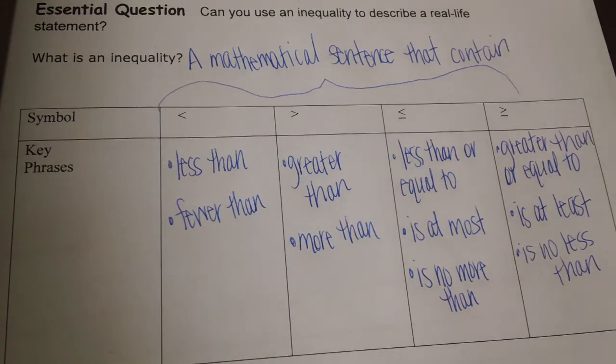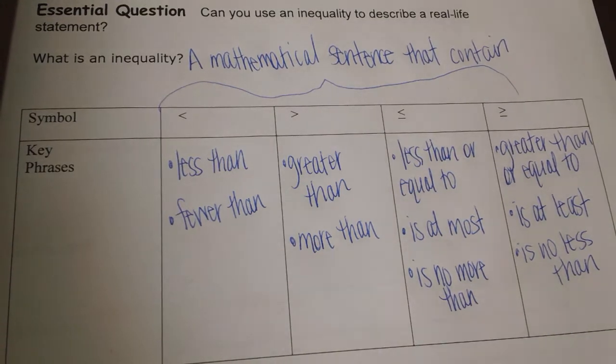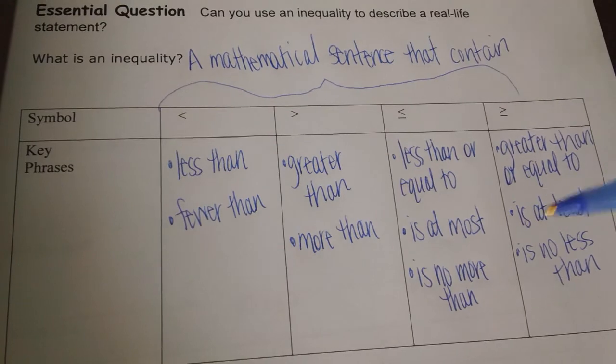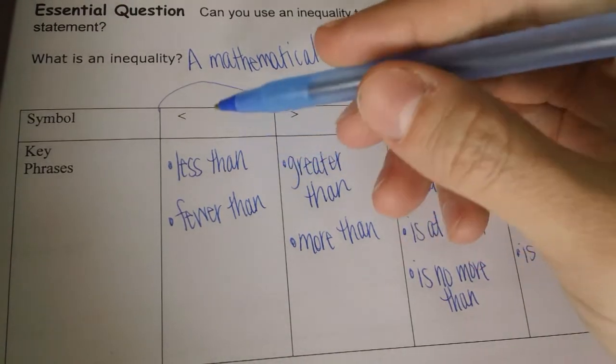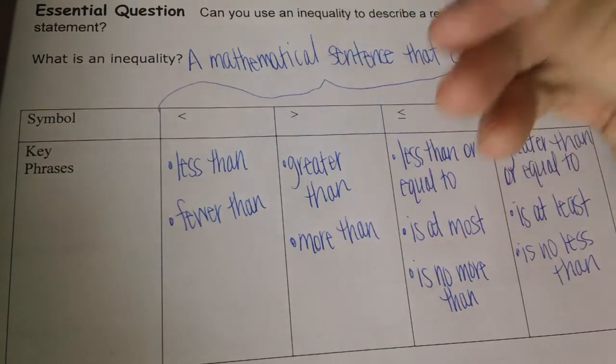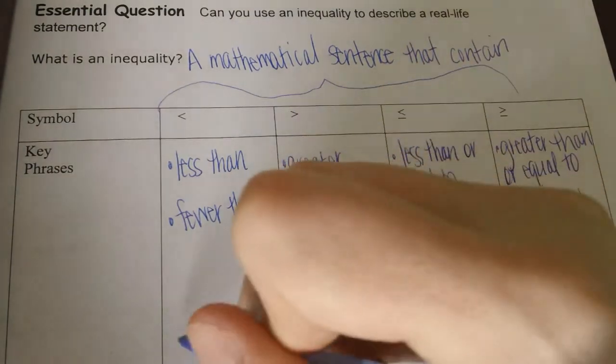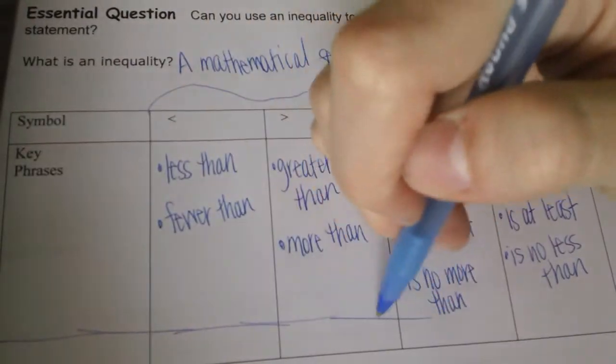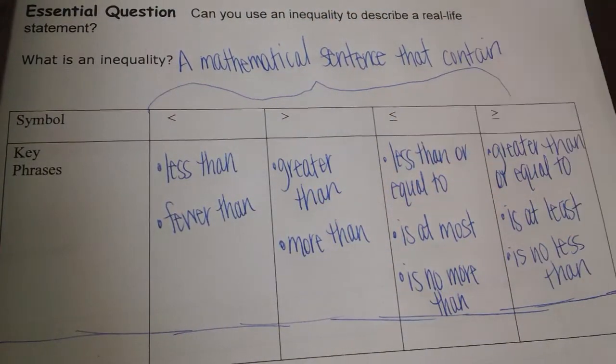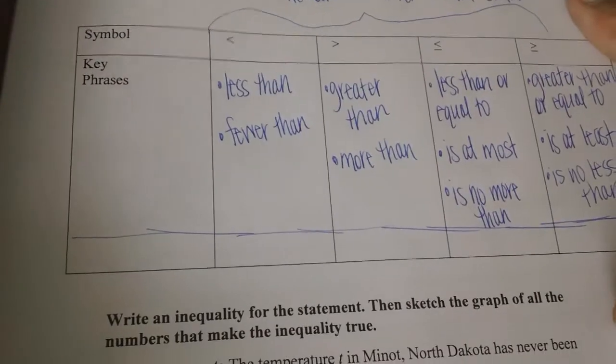Now, we also need to talk about how we graph each of these. When we're graphing inequalities, less than and greater than have an open dot. So let's make a third row here for graphing.